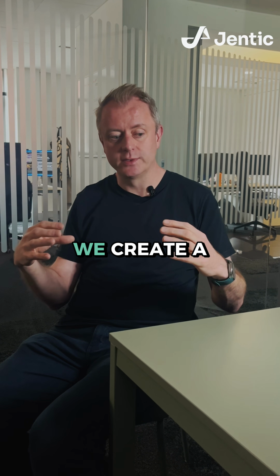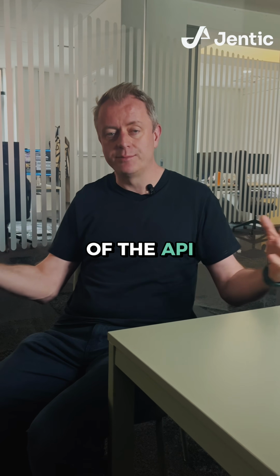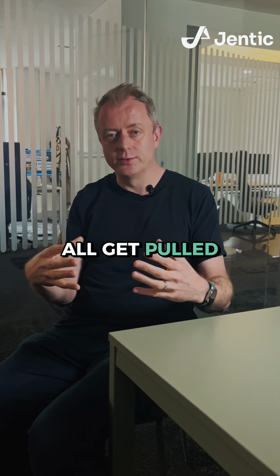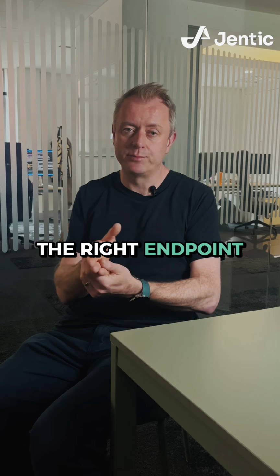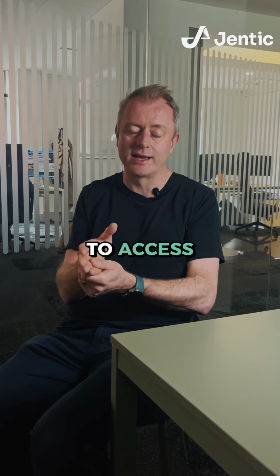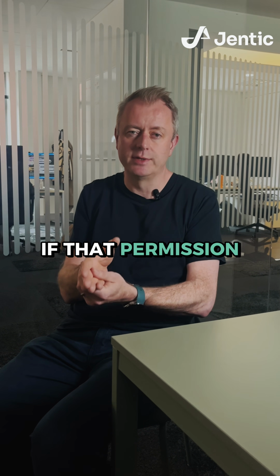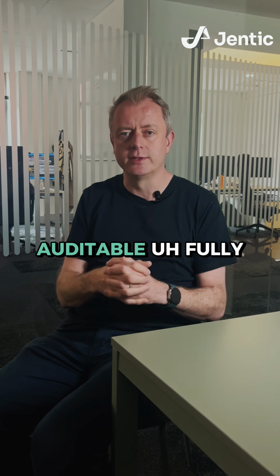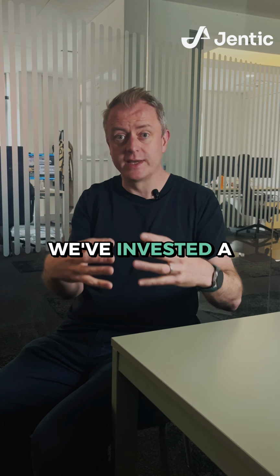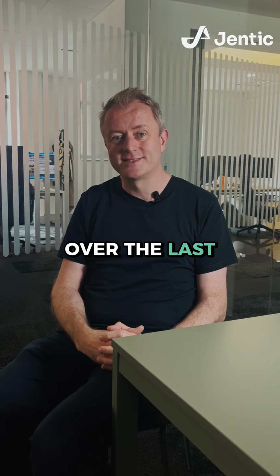So in Jentic, we create a single place where all of the API and data connections get pooled, where an agent can hook in, they can find the right API, the right endpoint, the right piece of data that they want to access, but they can only see it if that permission is there. When they do access it, it becomes fully logged, fully auditable, fully monitored. This is what we've invested a lot of time building over the last couple of years.